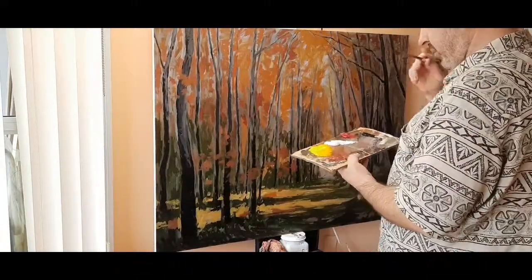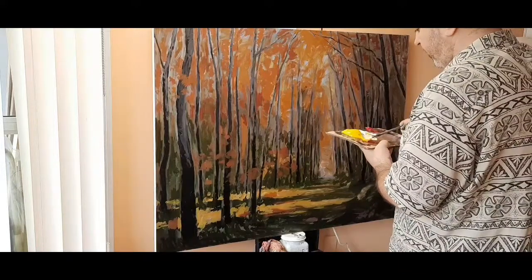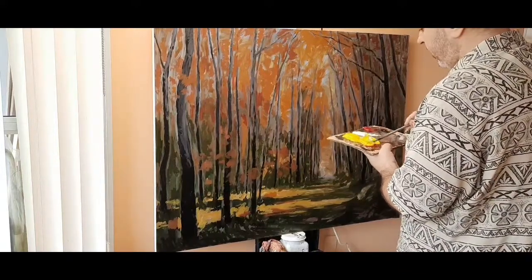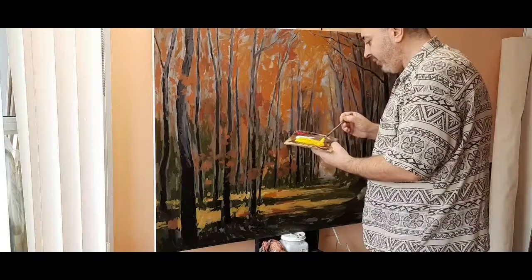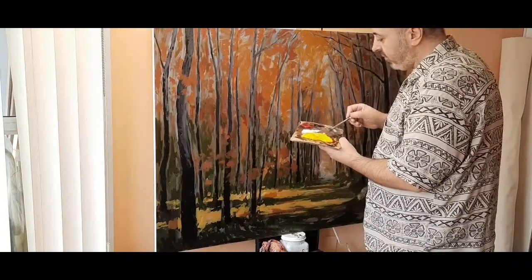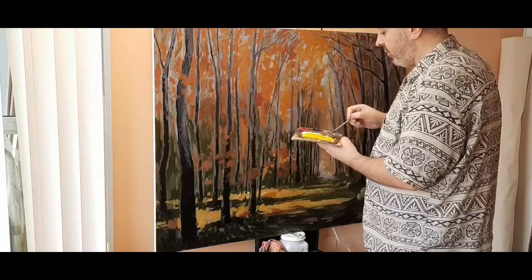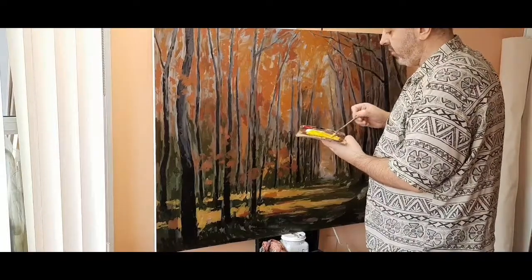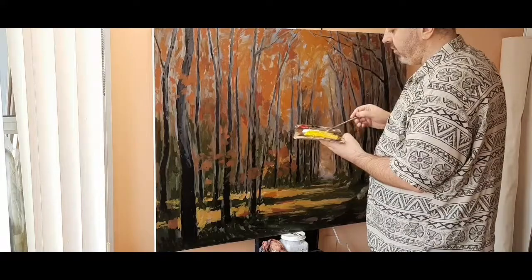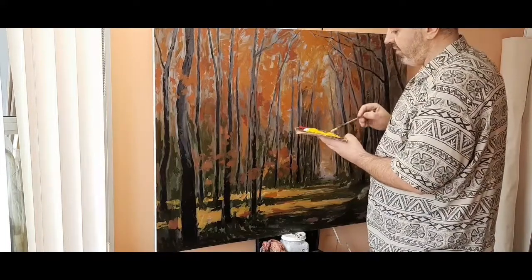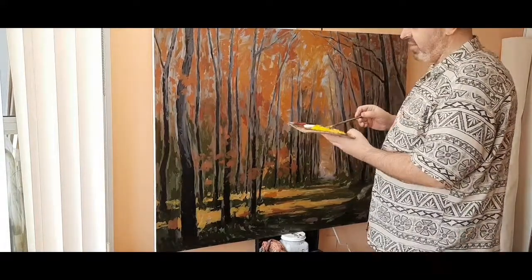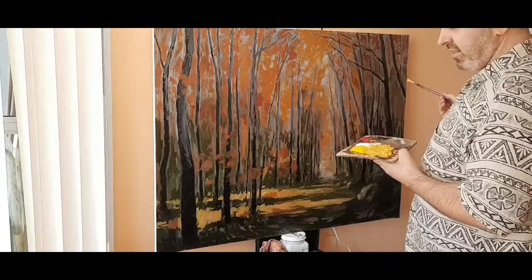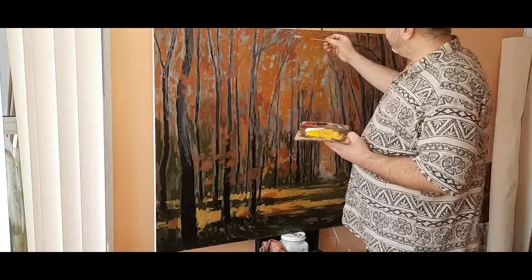This is a project on canvas. I'm painting with acrylics, and this is a continuation of a previous session. And this canvas is sized 40 inches high and 50 inches across.